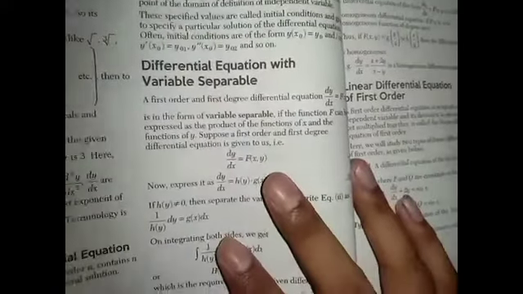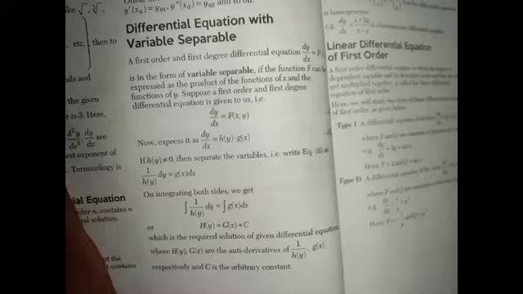Next are the types of differential equations. There are mainly three types. First is the variable separable differential equation. In a variable separable differential equation, we move all the y to the side where dy is written, and all the x to the side where dx is written. Then we integrate both of them.